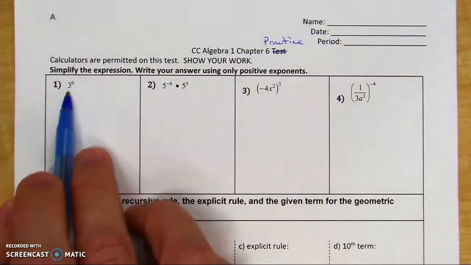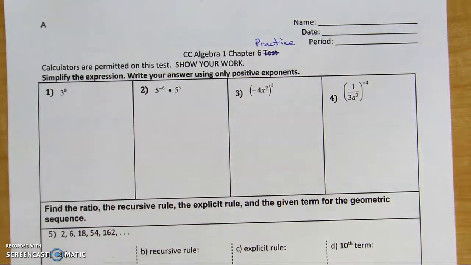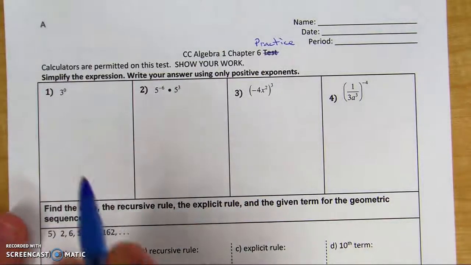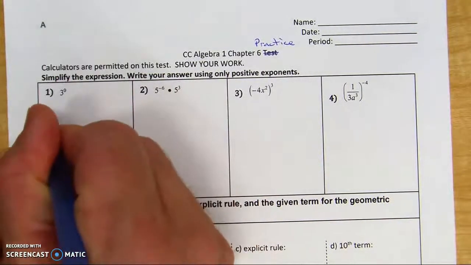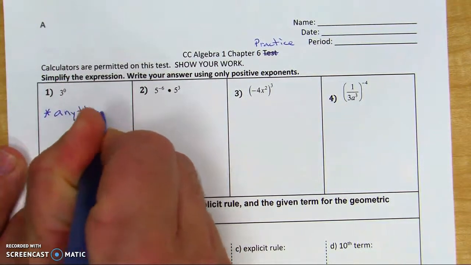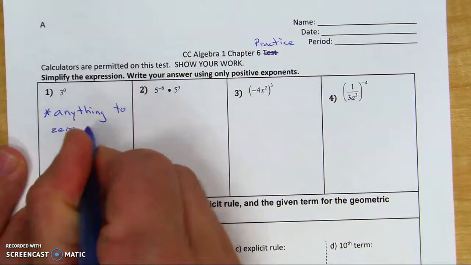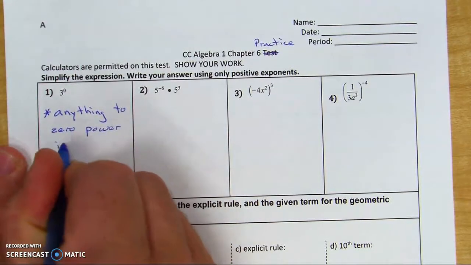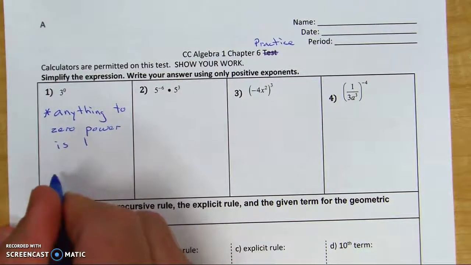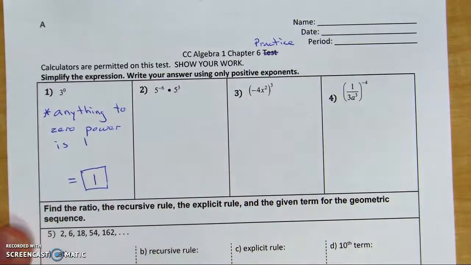So on this first one here, we see we have 3 to the power of 0. And hopefully you do remember that anything to the 0 power is 1. That's except for the number 0, but as you've seen, we haven't had to deal with that. So if you want to write that as part of your notes, go right ahead. Anything to, let's just say 0 power, is the number 1. So you would just say something like this, and that is your answer if you want to put it into a box.